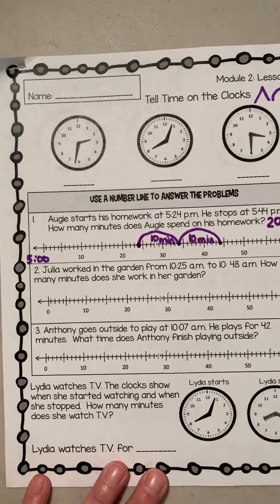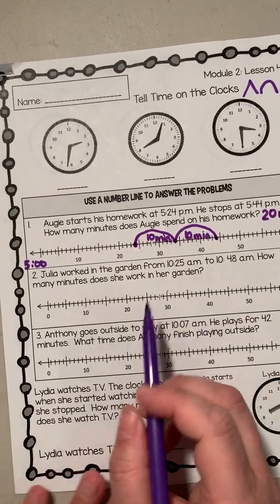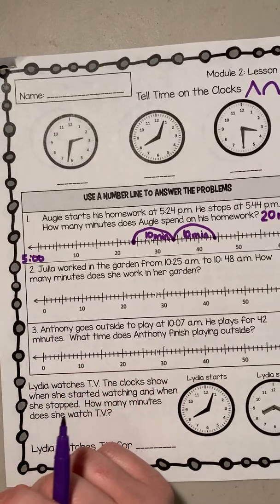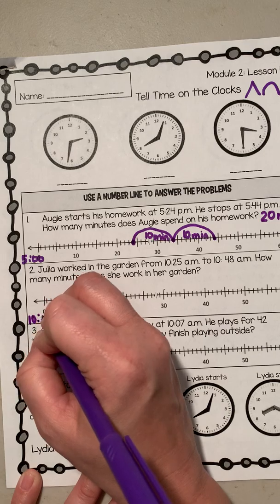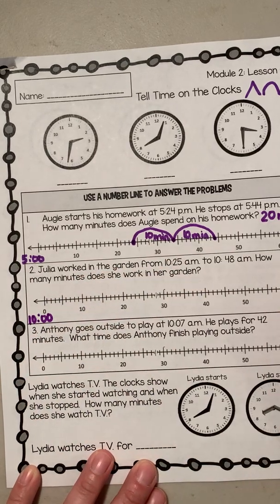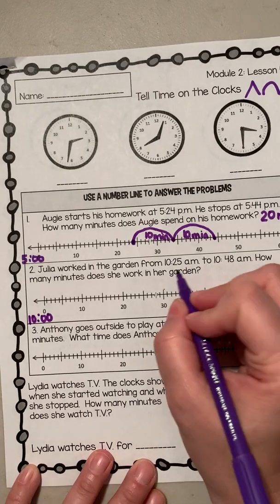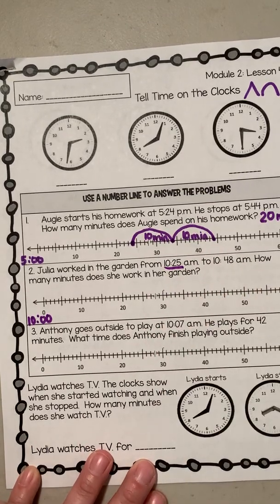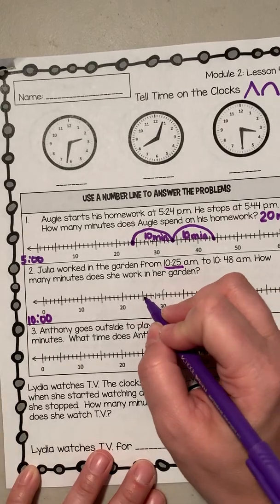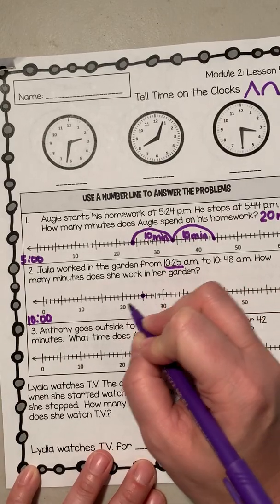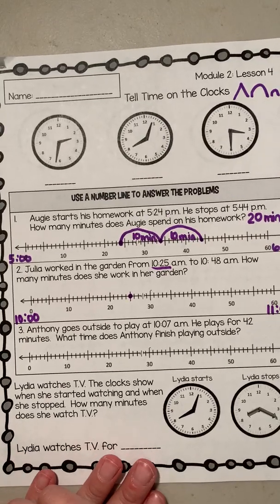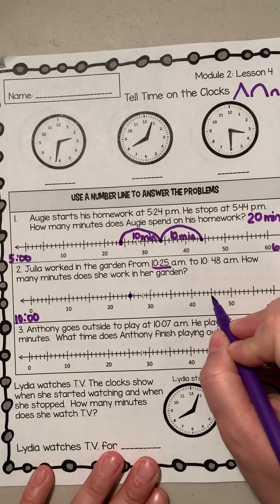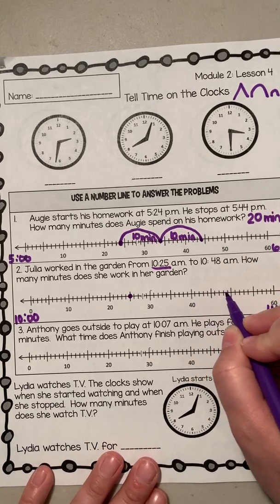So let's try it down here. This one's going to get a little more complicated. So Julia worked in the garden from 10:25 to 10:48. How many minutes does Julia work in her garden? So this is going to be 10 o'clock because we're starting at 10. She's going to go to 11 o'clock. We're going to start at 10:25. So I'm going to find my 25. And I'm going to know that that's an interval right there. I could count up from 20, but I know my intervals, so I know that that's going to be 5. And then I'm going to draw another dot at 10:48. So there's 40, 45, 46, 47, 48.